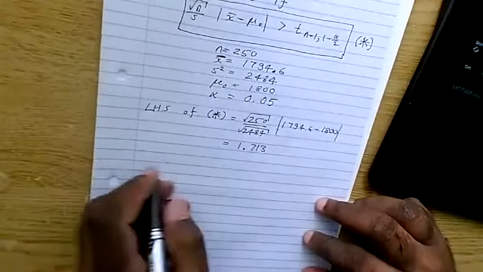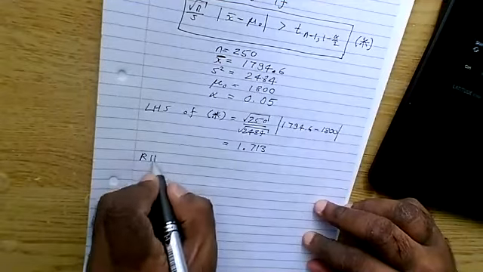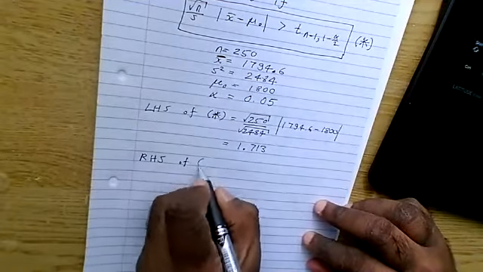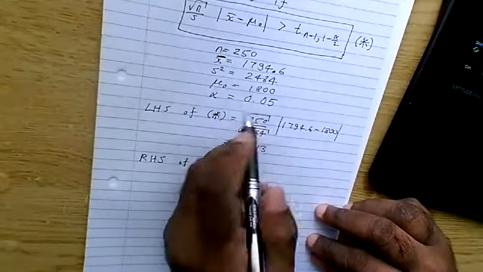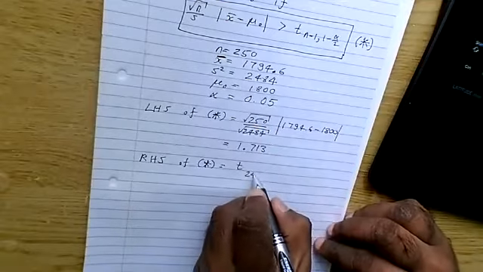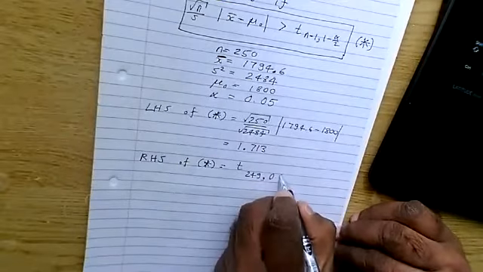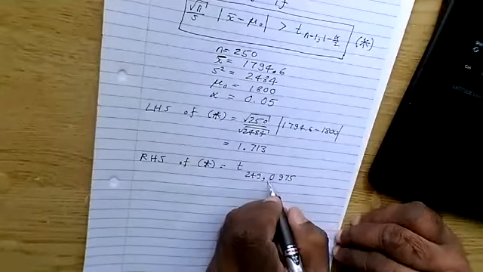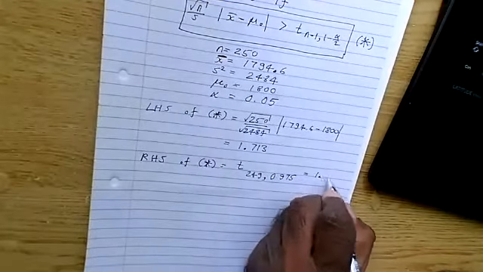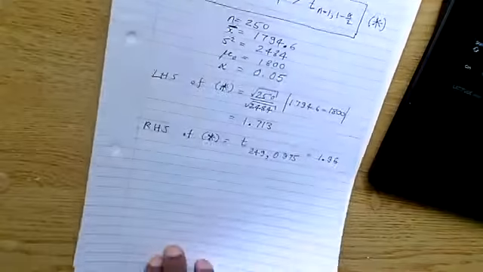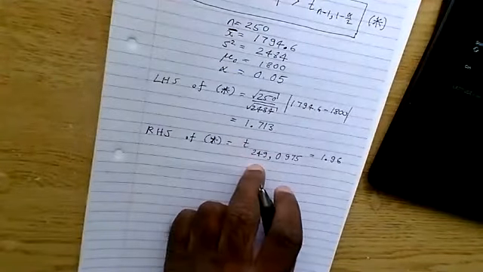Now the right-hand side. We know alpha is 0.05, so the right-hand side of star is going to be t with n minus 1, which is 249, and 1 minus alpha by 2, which is 0.975. If you read this off the table, you will get something like this. You need to read this off the T table.